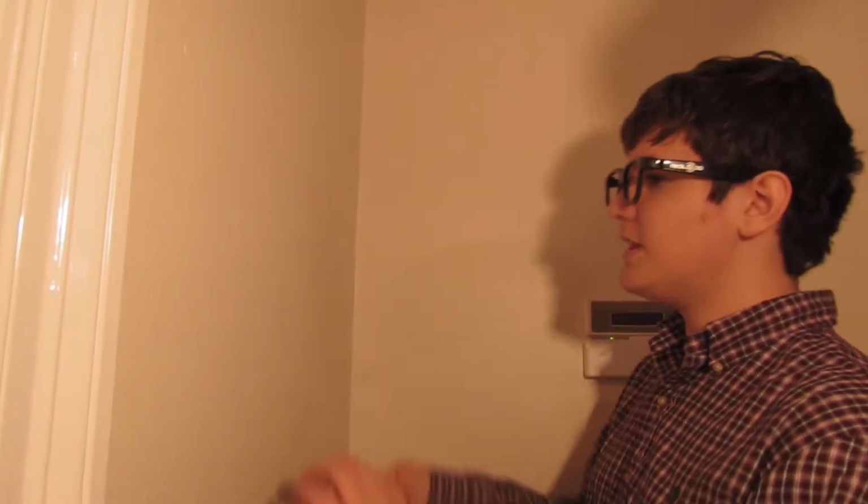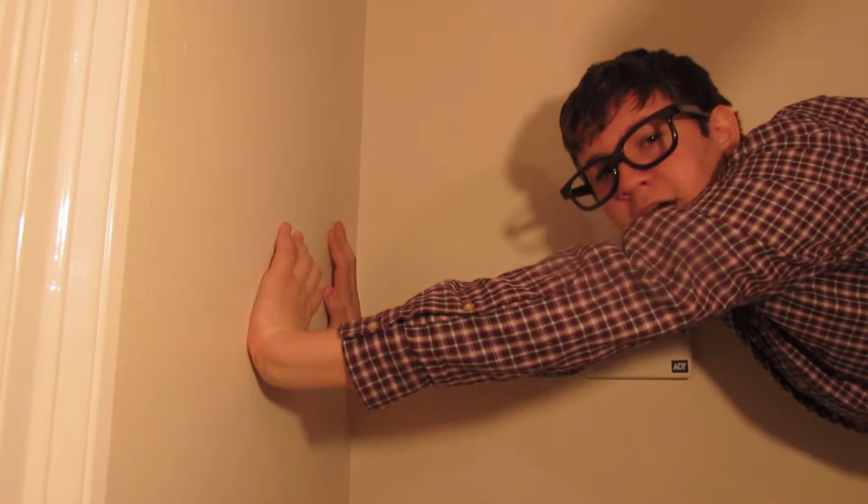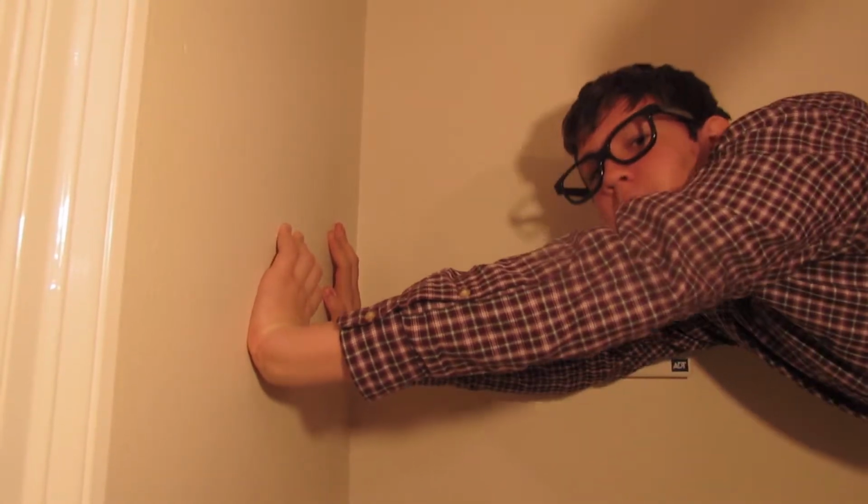And for my third example of Newton's third law of motion, I am going to be pushing against this wall, hoping I'll break it. As you can see, my arms are exerting a force on this wall, but nothing is happening.